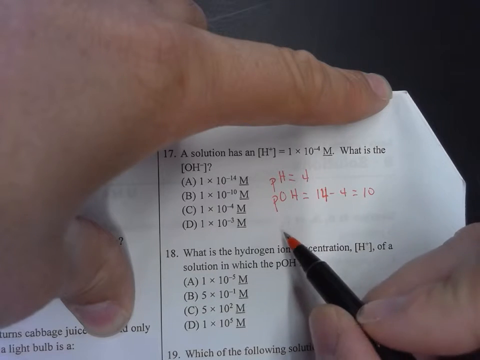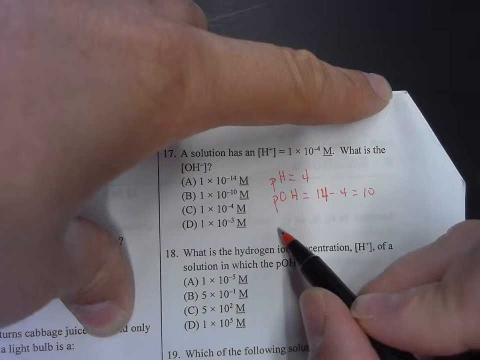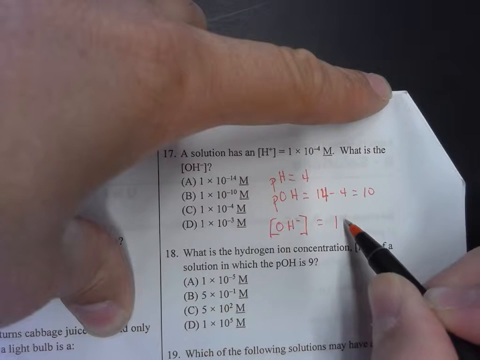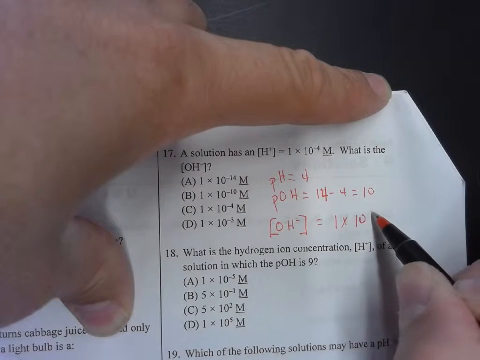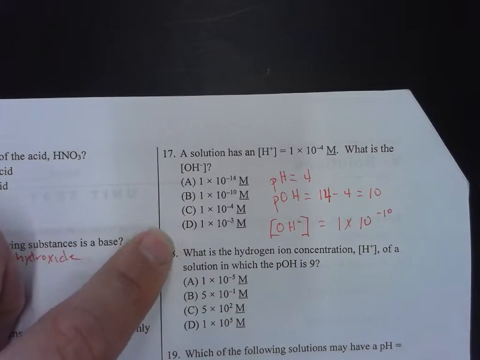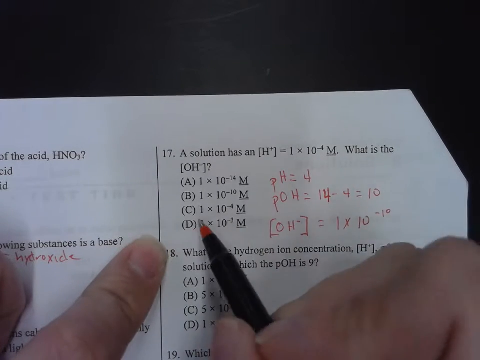So your OH minus concentration is going to be 1 times 10 to the negative 10. That's going to be letter B.